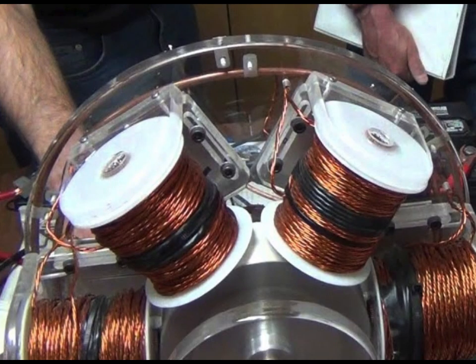Anyways, as you can see, the cores have not changed. The coils have not changed since the 1830s. It's still the same telegraph type coil. You have a little thin core and a lot of wire wound around it, kind of like the Bedini coil here.